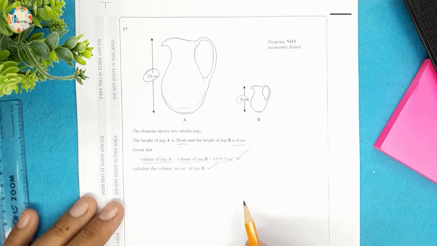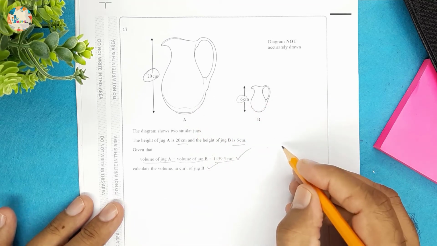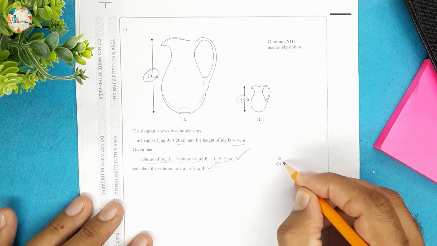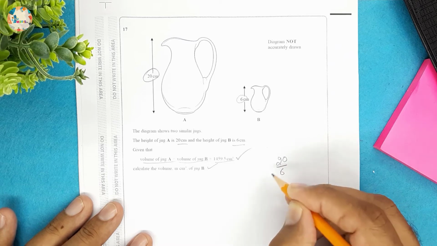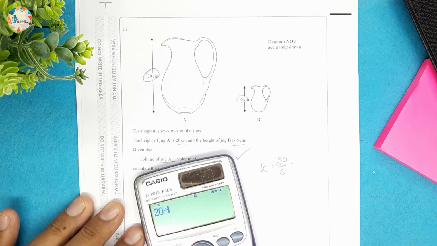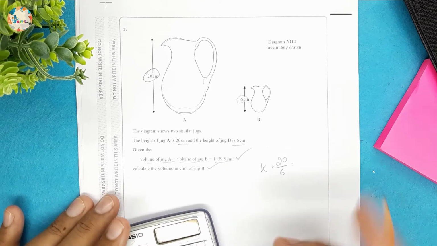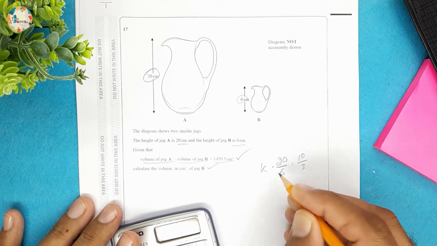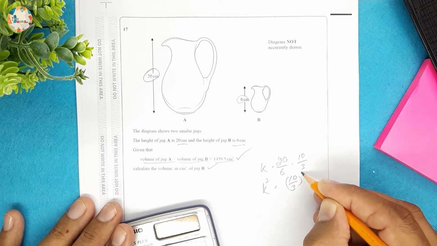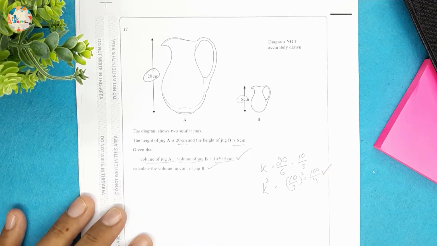So what we will do, we can calculate the ratio of the lengths, basically heights. So it will be 20 over 6. This will be the K value, and this one we can write 20 divided by 6 is equal to 10 over 3. Okay, so 10 by 3, and K squared will be equal to 10 over 3 squared, which is equal to 100 over 9. So this will be basically the ratio which we'll be using.